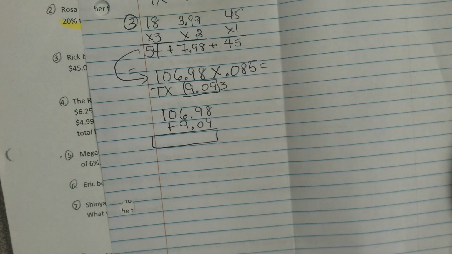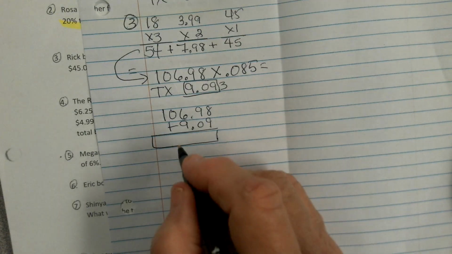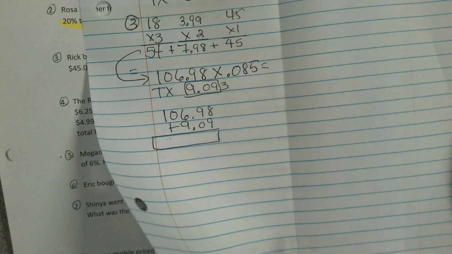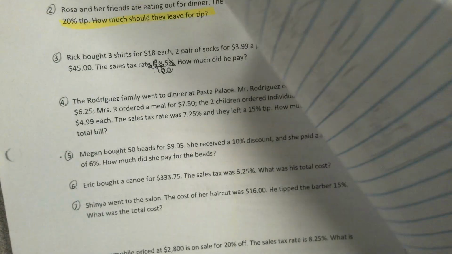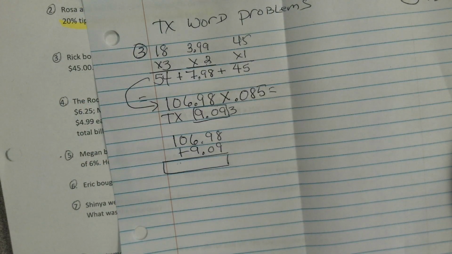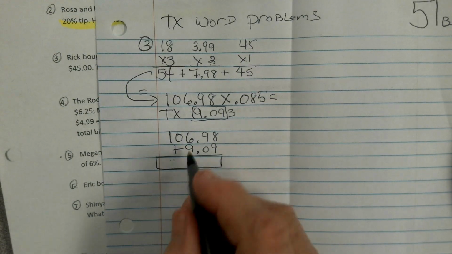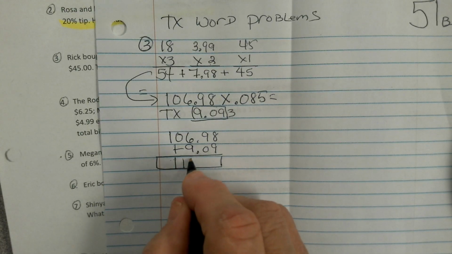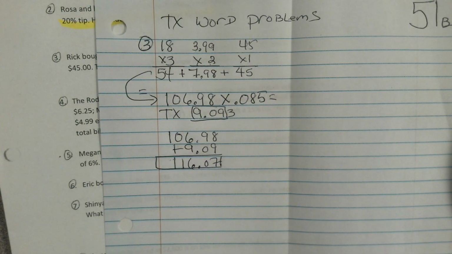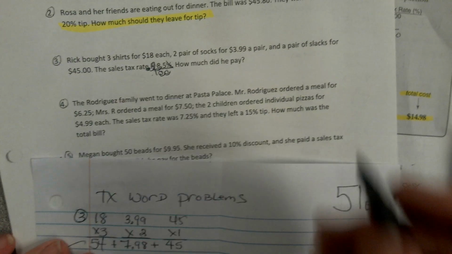And so 106.98 plus 9.0933. What does it come to? 116. Is that on the answer bank? Yes. That's a good thing. Okay. So 116.07. Okay. All right.